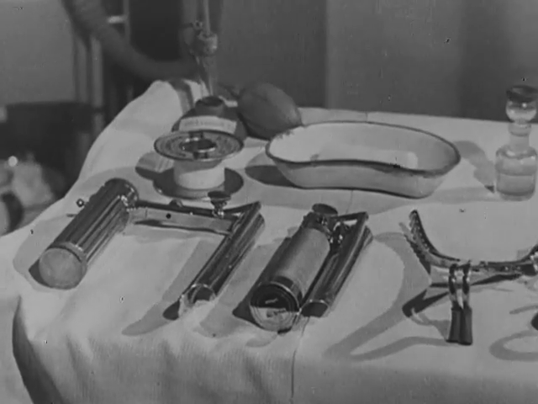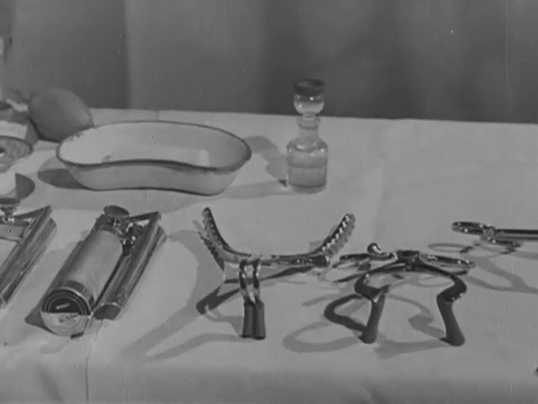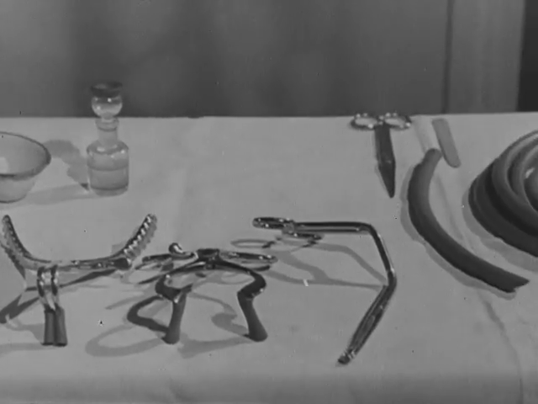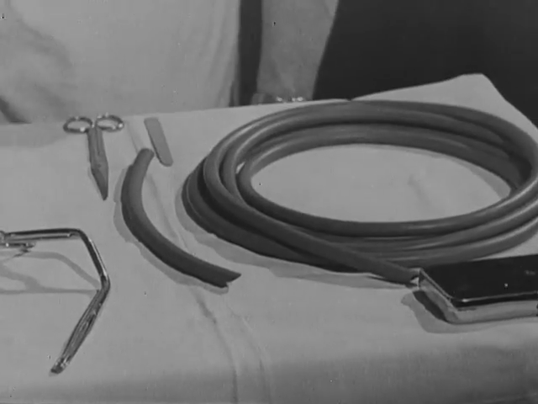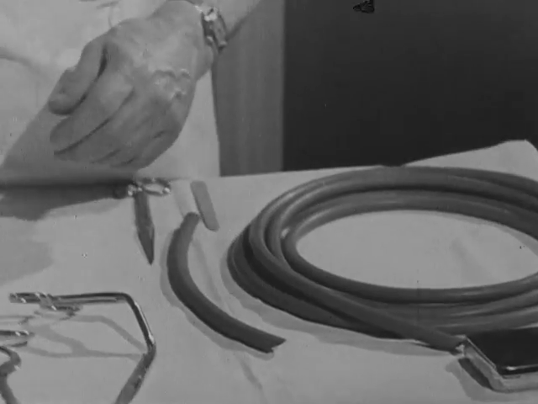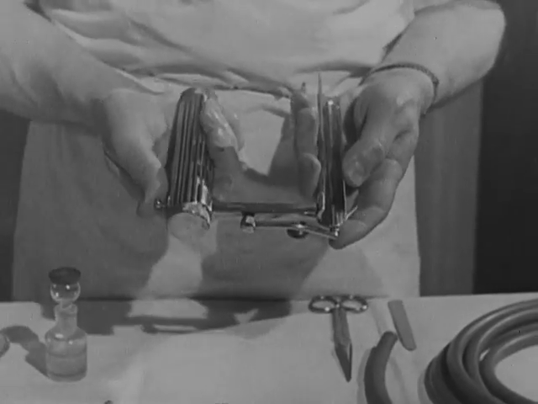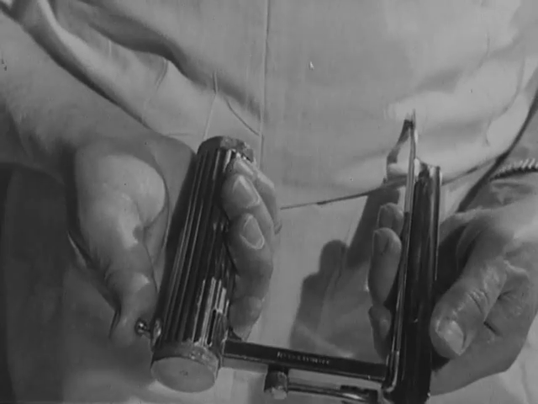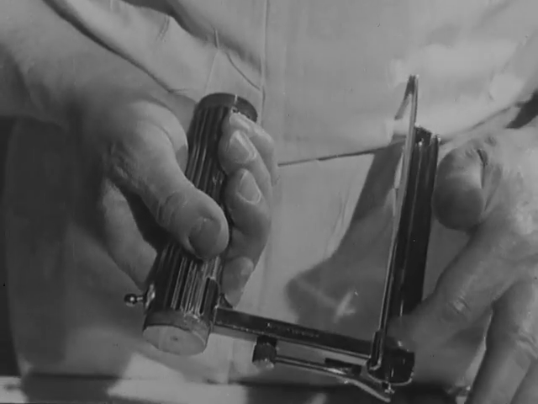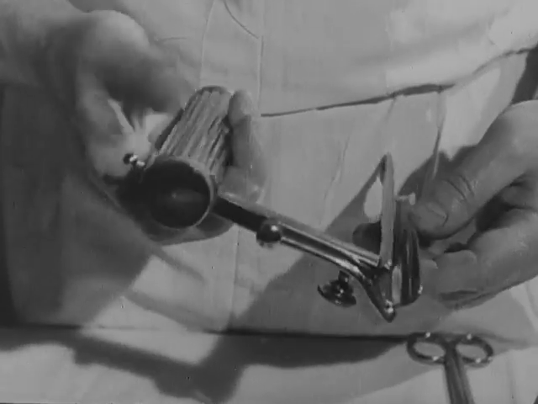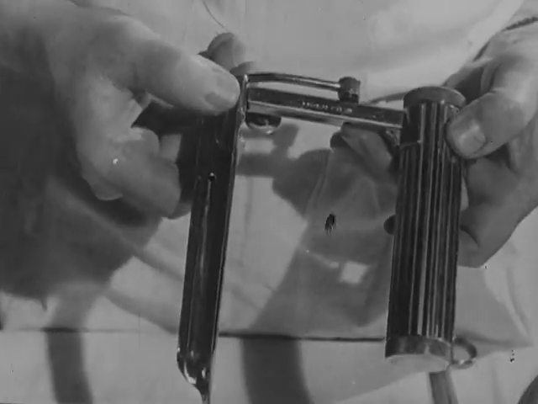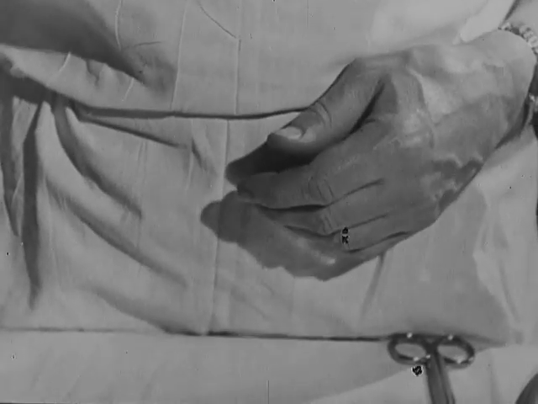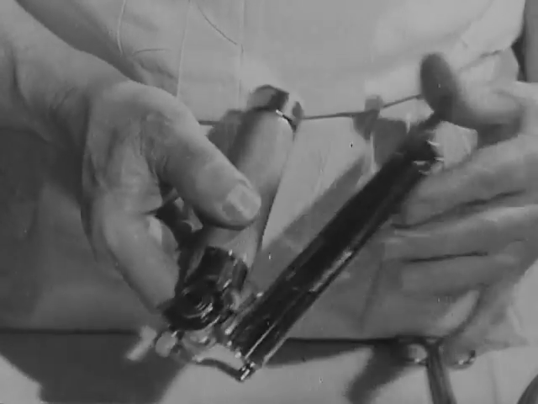Here is the apparatus you will need. First, a laryngoscope. Any efficient model will do. A wide side slot and illumination from a self-contained battery are advantages. This is a U-shaped instrument, and this is the modern folding type.